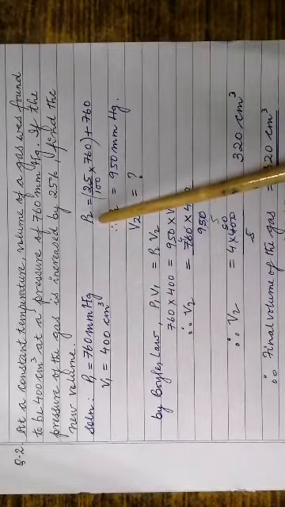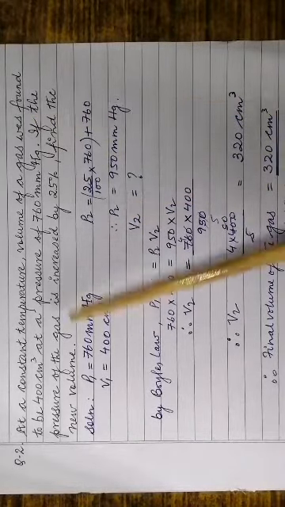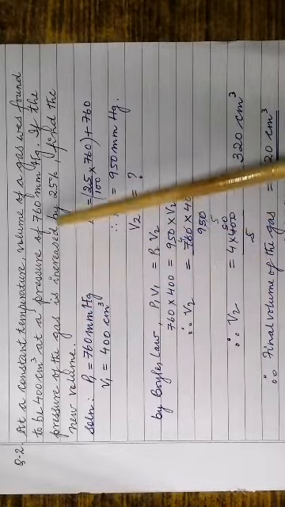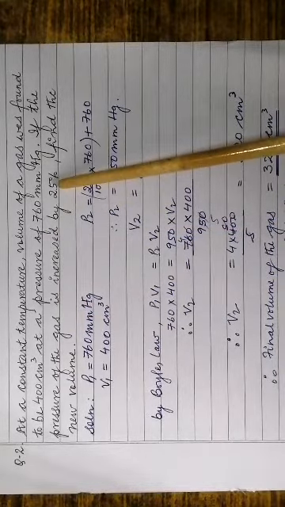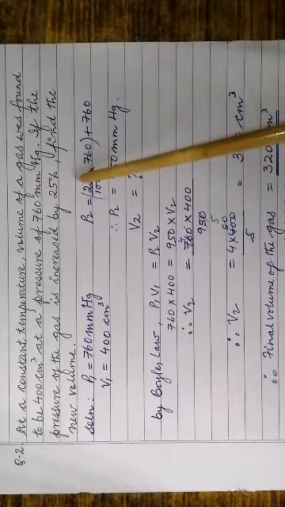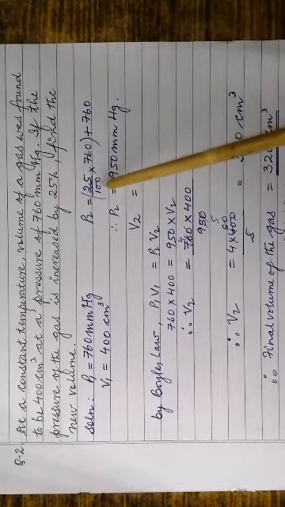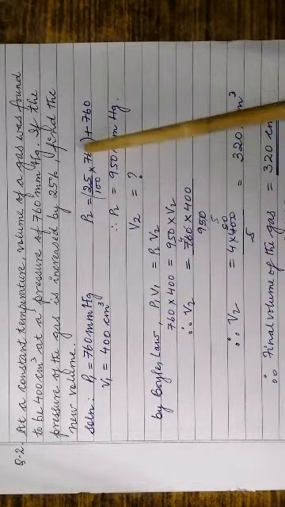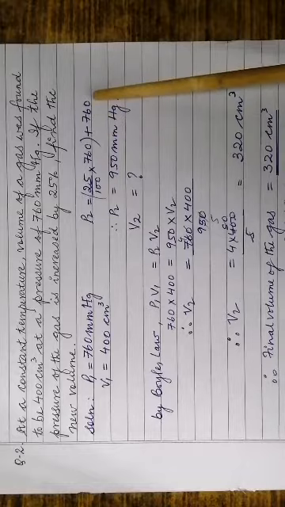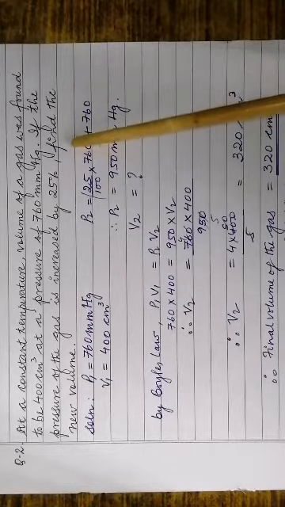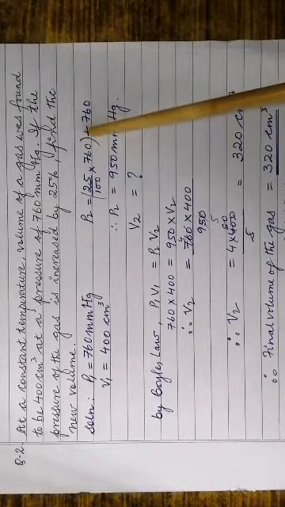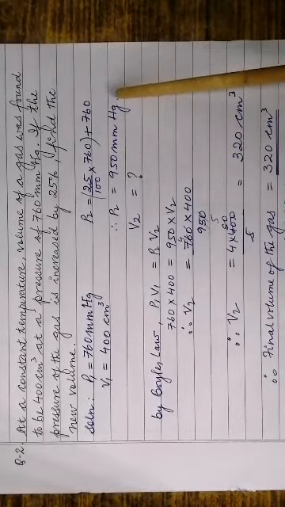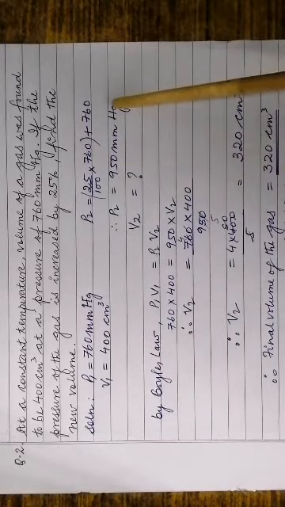Now, the final pressure. According to the question, it is clearly said that the pressure of the gas is increased by 25%. In maths, you studied 25% means what? 25 upon 100 into 760. It is increased, so plus 760, right? So 25% of 760 plus 760 will give you 950 mm of mercury. This is the final pressure.